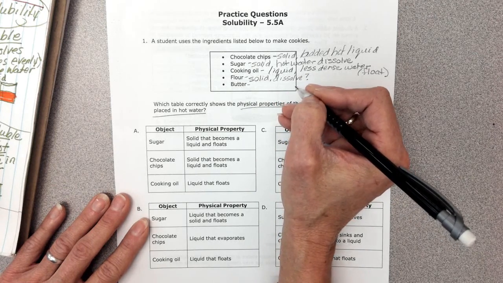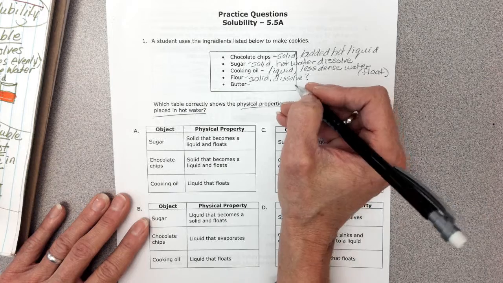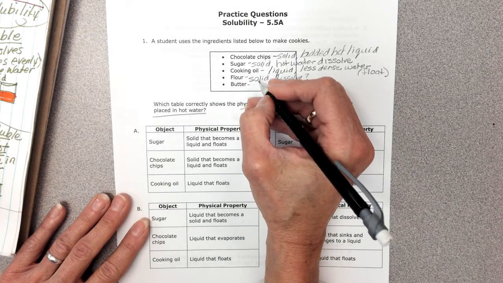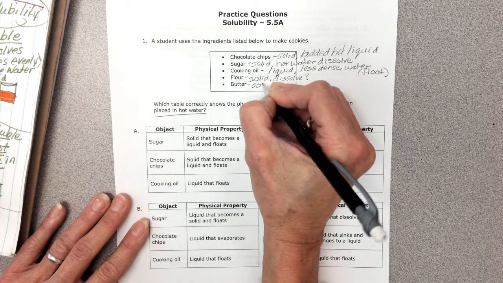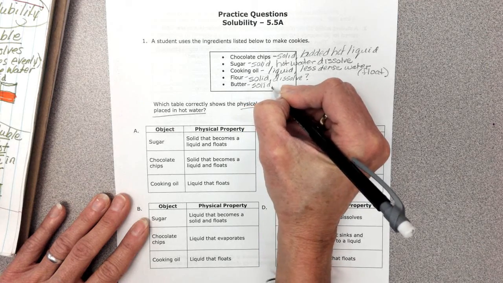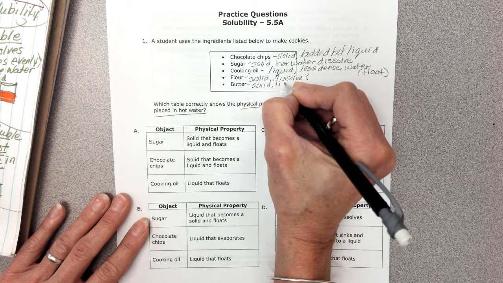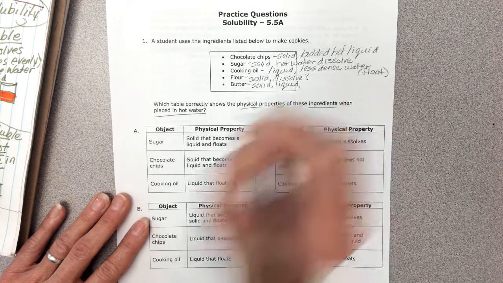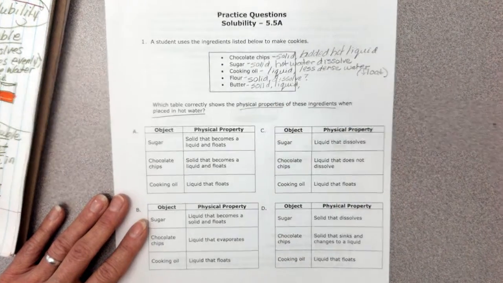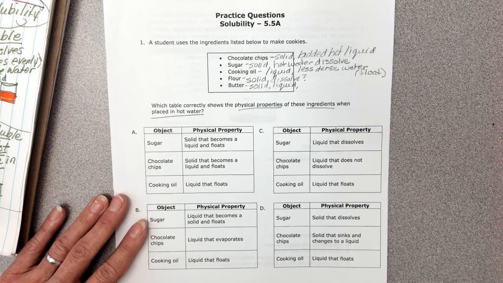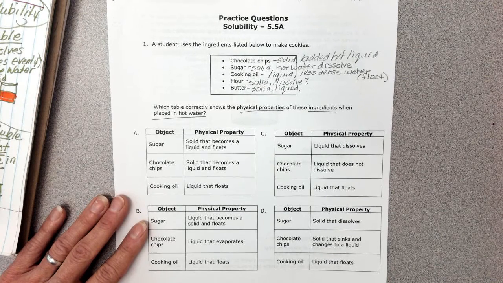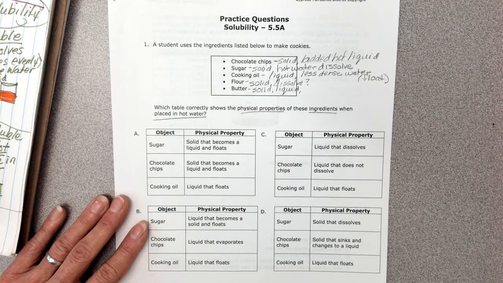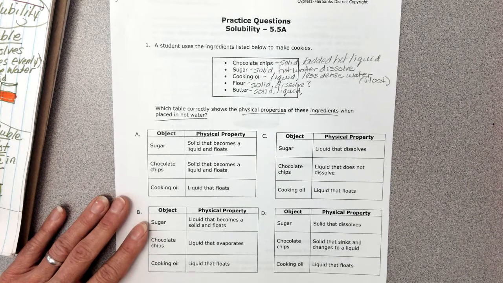Okay. What about butter? What's going to happen to the butter, Bryce? First of all, is it a solid or a liquid? It's a solid. Okay. What happens when I add that to hot water? It just kind of melts. It will melt, so it will become a liquid. But what will happen to it? Is it going to dissolve? It's just going to mix in. What do you think, Jordan? It sinks to the bottom. It goes like chunks off.